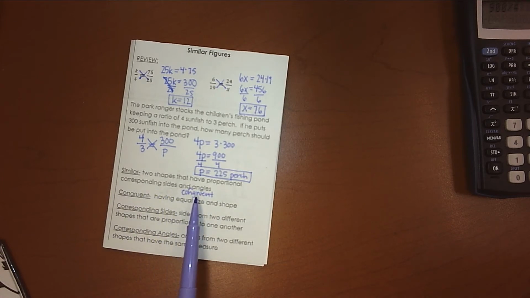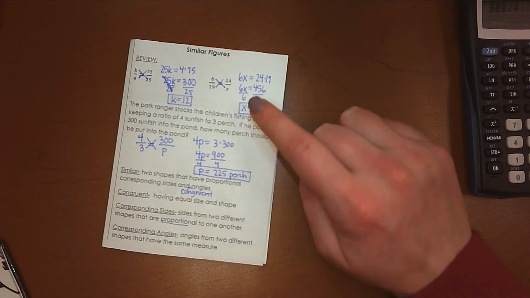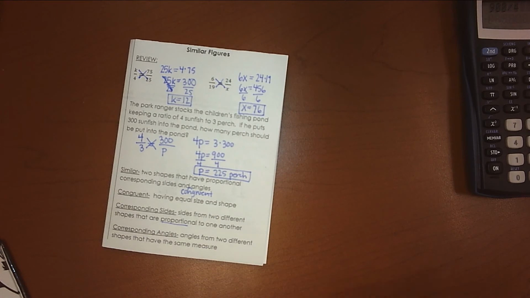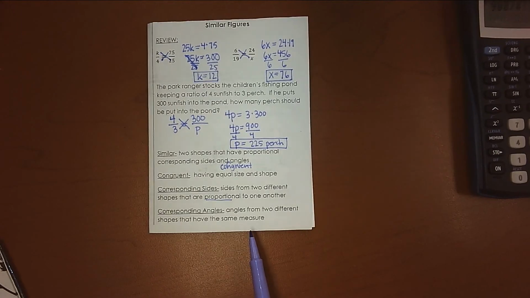And when I say congruent, what I mean by that is having equal size and shape. So if shapes are congruent, they're the exact same size and the exact same shape. If angles are congruent, they're the exact same size, the exact same shape. And then corresponding sides are sides from two different shapes that are proportional to one another. There's that proportional word again. Maybe that's ringing a bell why we maybe reviewed proportions up here and cross products. And then corresponding angles are angles from two different shapes that have the same measure.